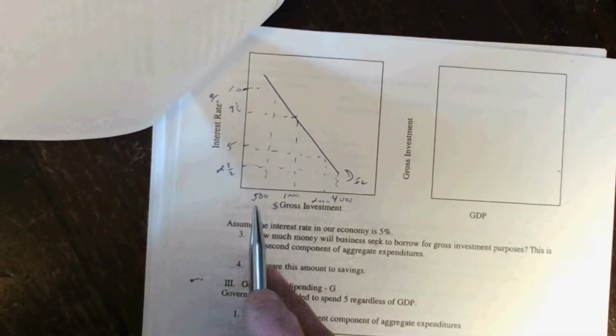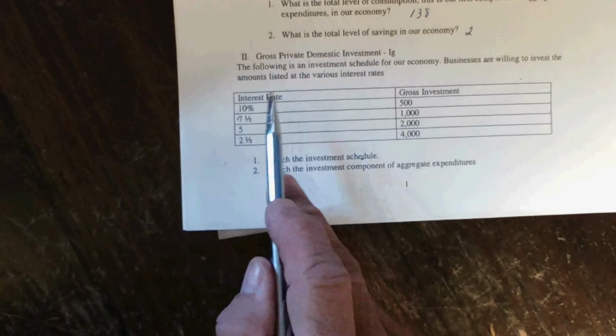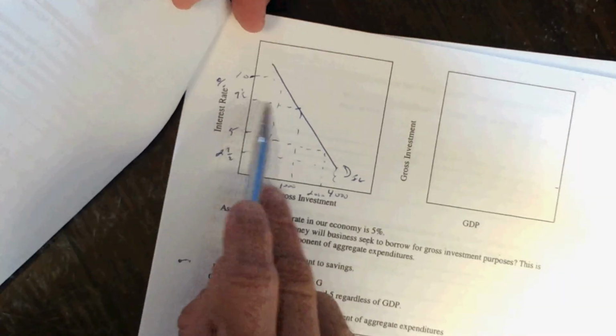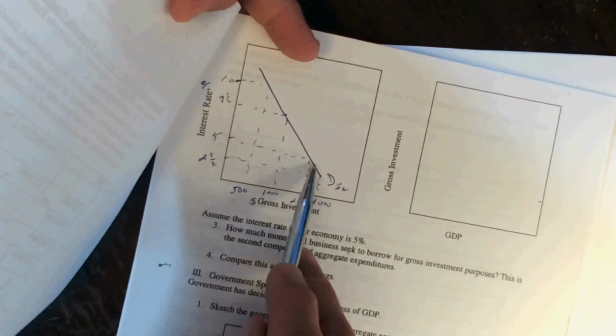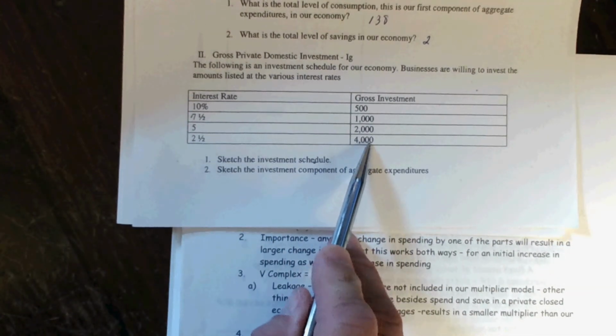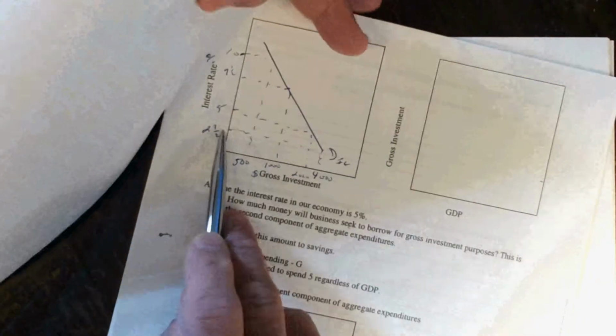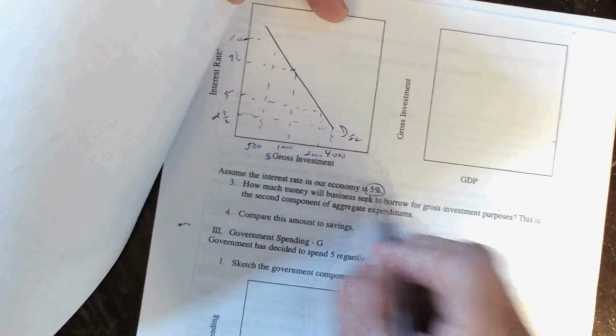10% and 500. 7.5% and 1,000. 7.5%, go over to the IG line, 1,000. 5%, 2,000. And 2.5% business spending through borrowing on new projects will be 4,000. 2.5, 4,000. Now, we're going to assume that the actual rate of interest in our economy is 5%.